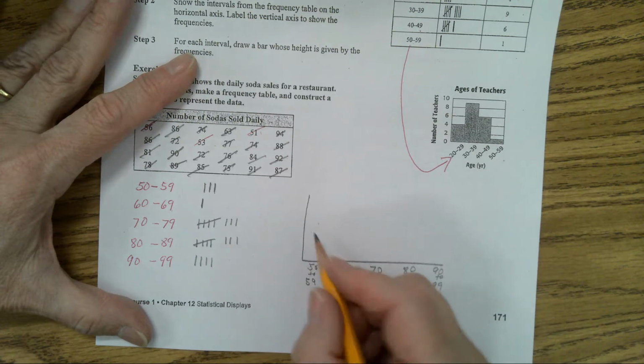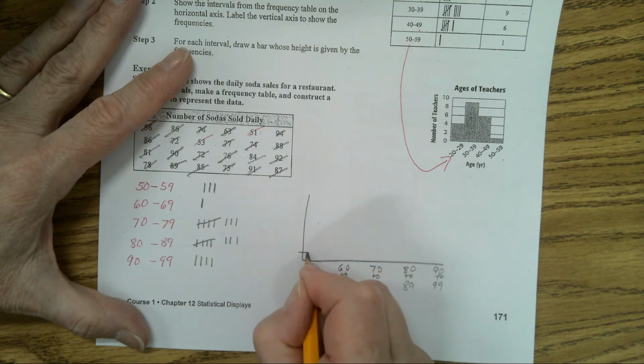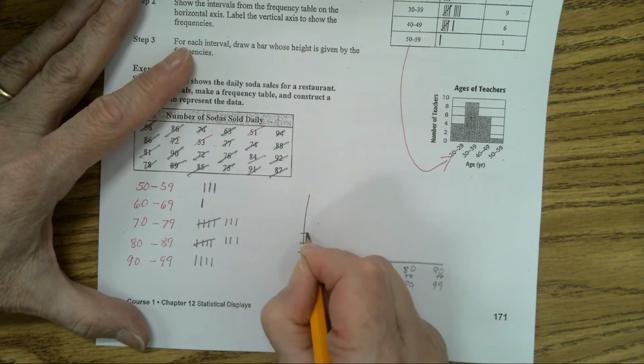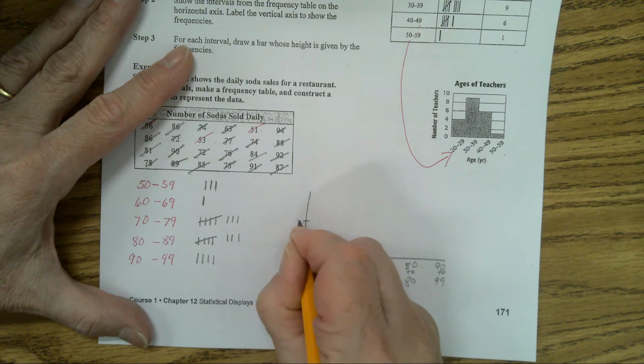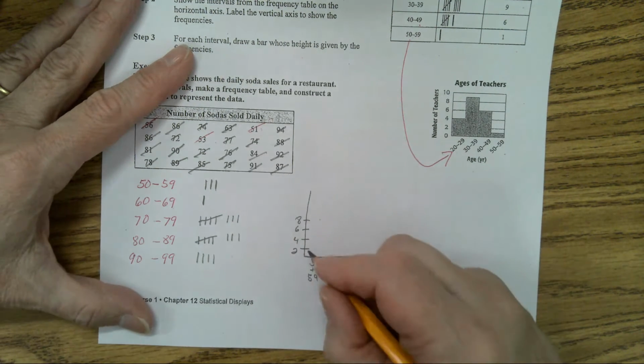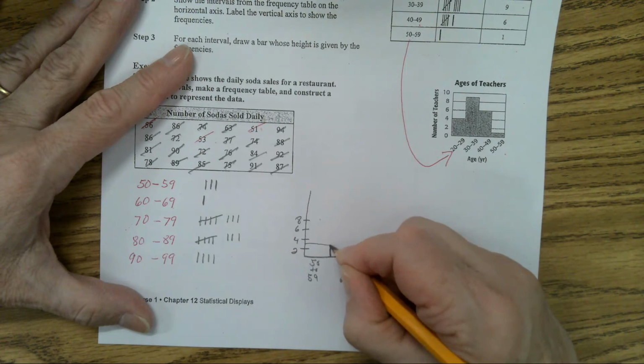All right, and the highest number is 8. I'm going to go by twos. 2, 4, 6, 8. 50 to 59 is 3. Now I want them all to be about the same width, okay, kids?